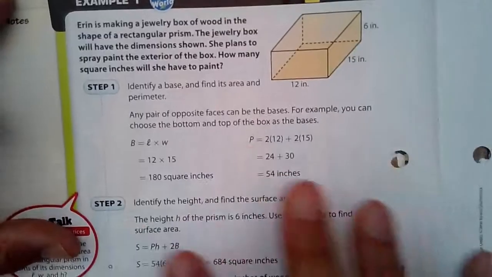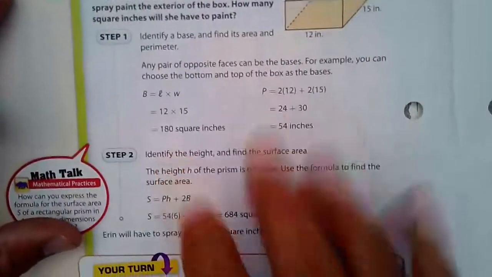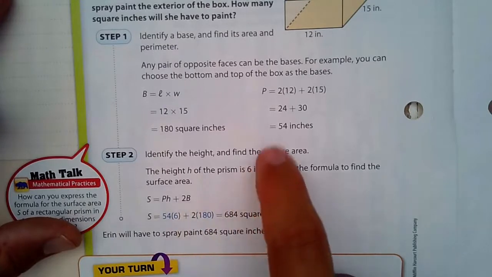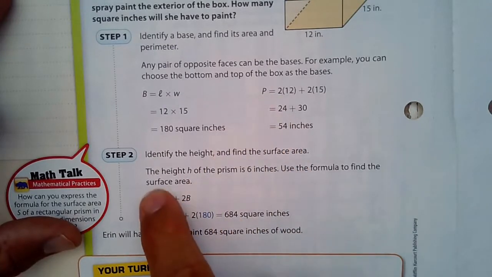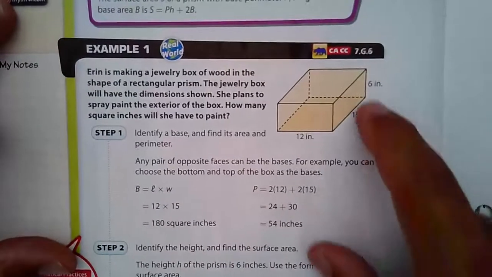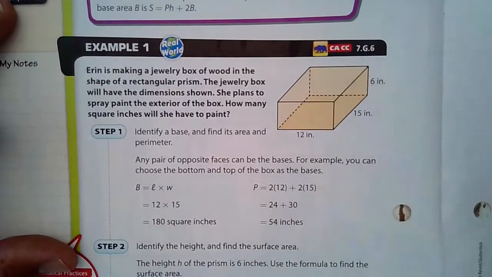So we're going to save that information there. We're going to use it in our formula. See, the B shows up right there, and the P shows up right here. So the height of the prism is 6 inches. Okay, that's pretty easy to see right there. And now we have all the numbers we need.